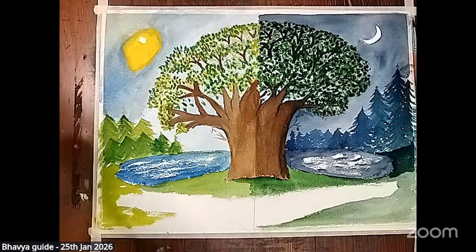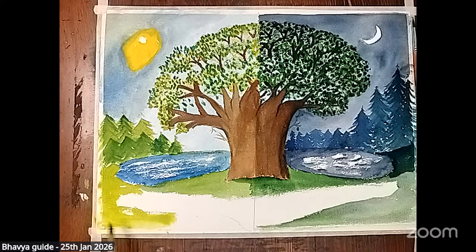Add more water so that the color will get loose. When it gets dry, we'll get space to make some more detailing over here. Okay, like this.